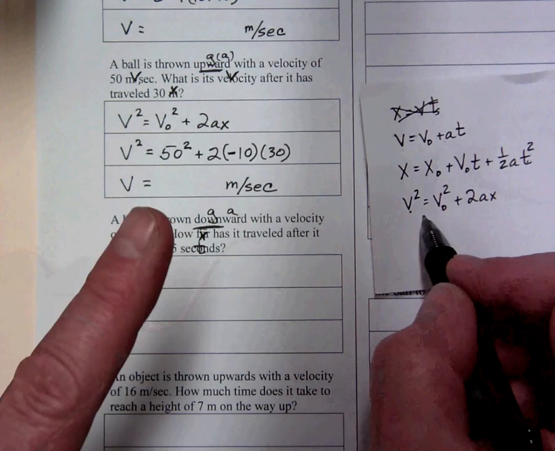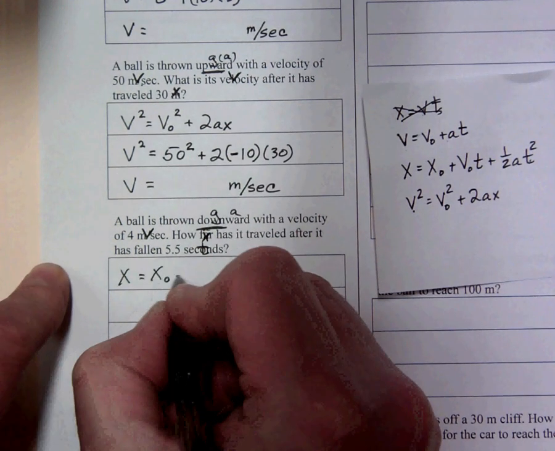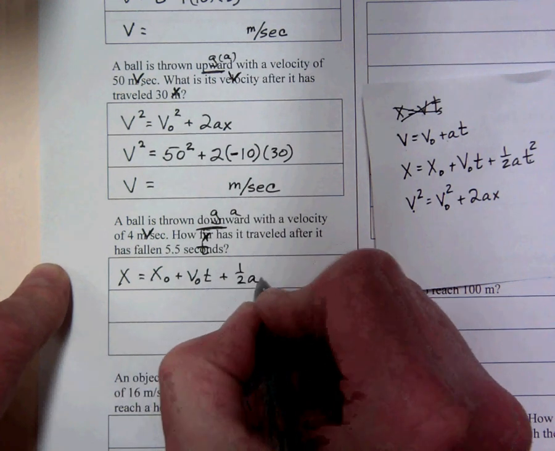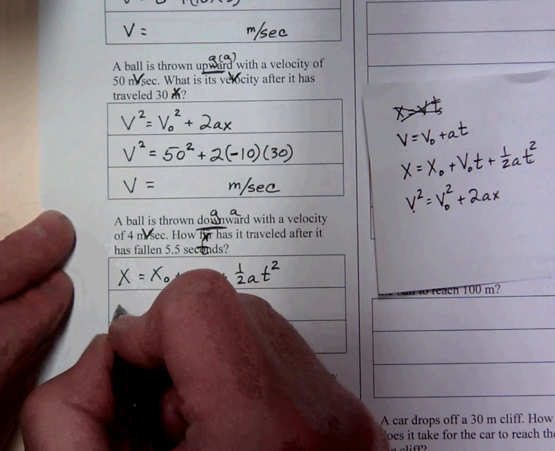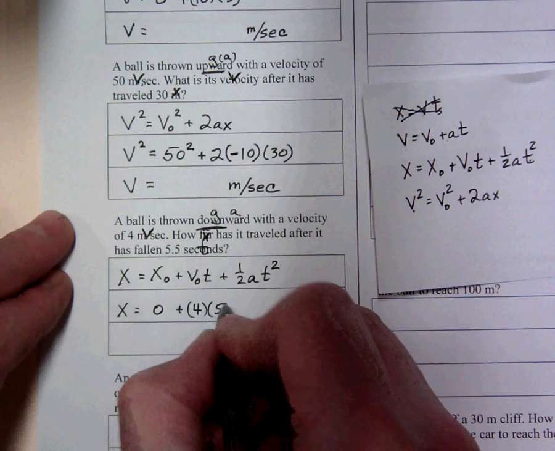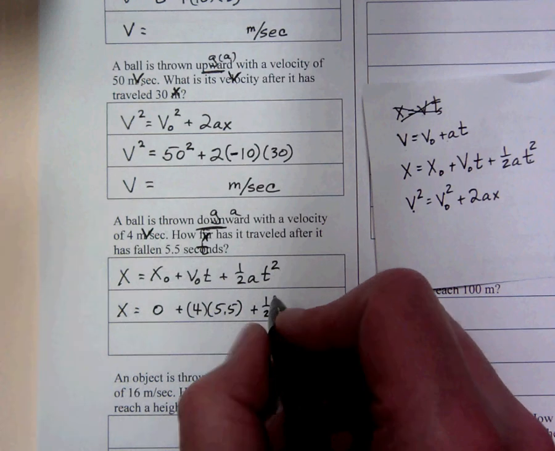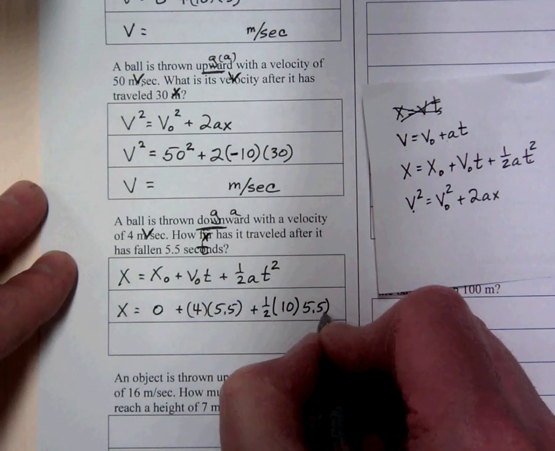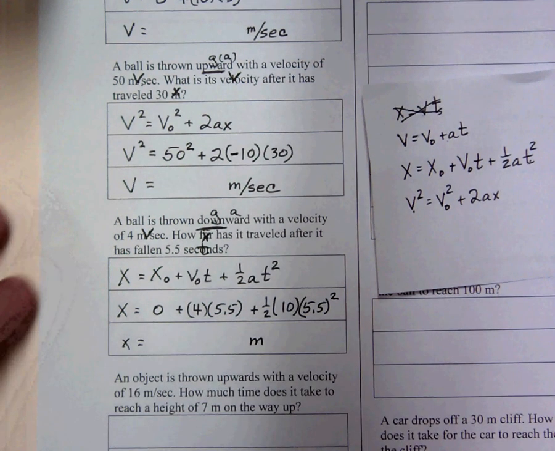So we're here, but we only have one velocity, so I'm going to use this one, and we're using the same format as we have in our other sections. But remember, we're dealing in vertical. So x naught is 0, and we're starting at 4 times 5.5 plus 1/2. It's thrown downward, it's speeding up, and it's 5.5 squared. Quick calculation. x is in meters.